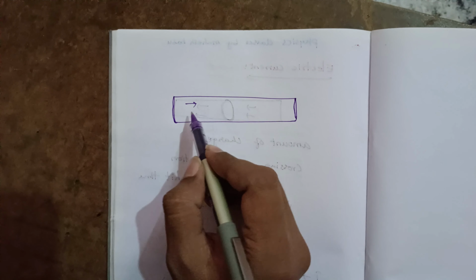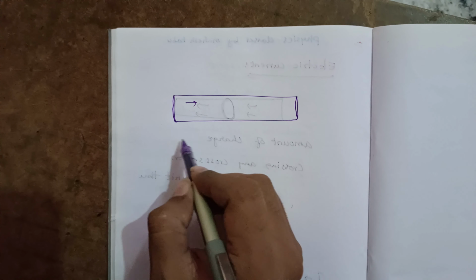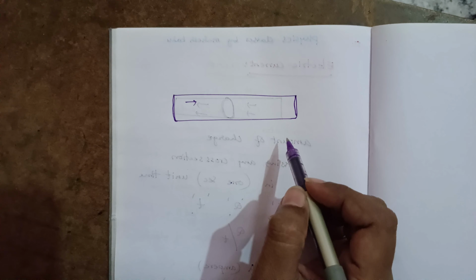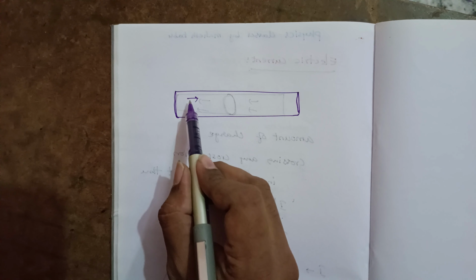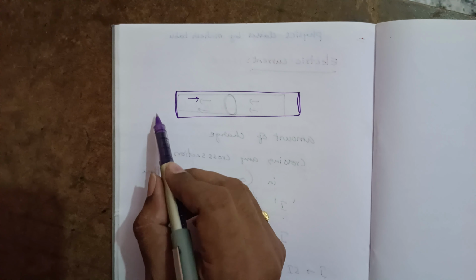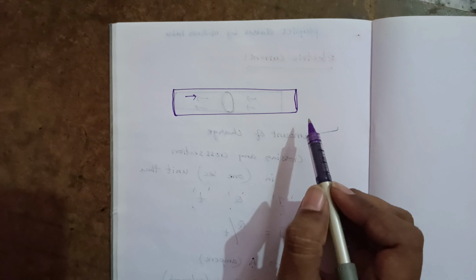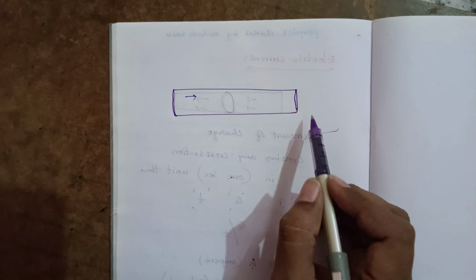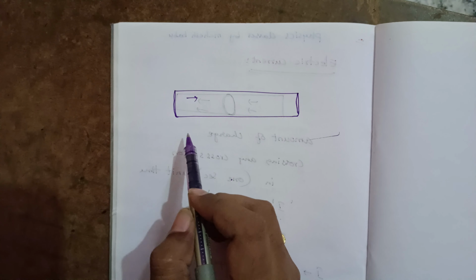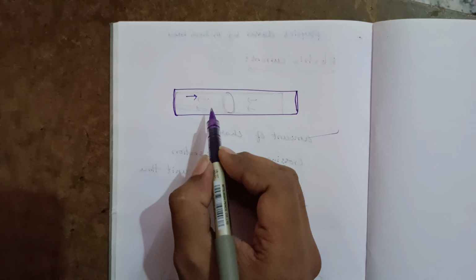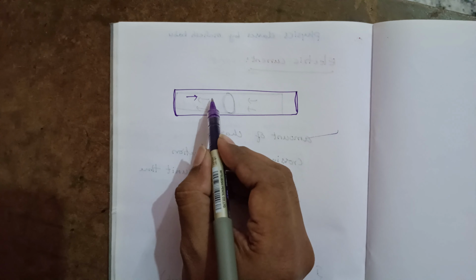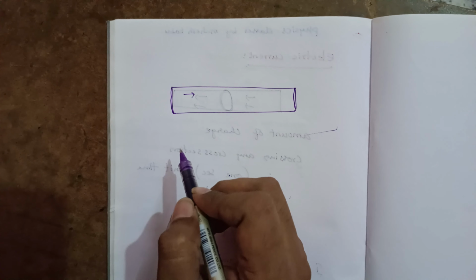Now whenever the conductor is connected to the source, an electric field is set up throughout the conductor. That electric field makes the electrons move in a specified direction. While they are moving, they collide with lattice ions.